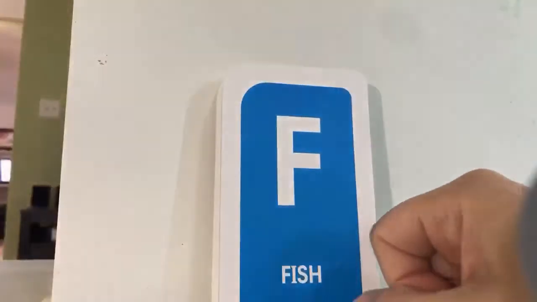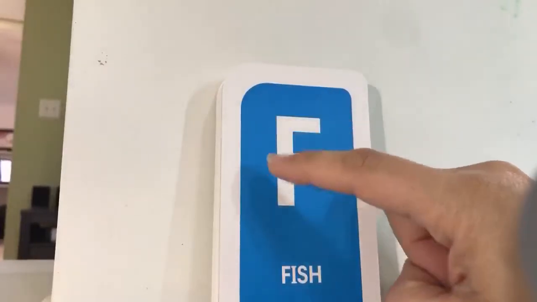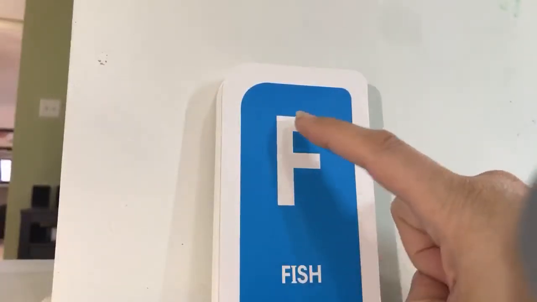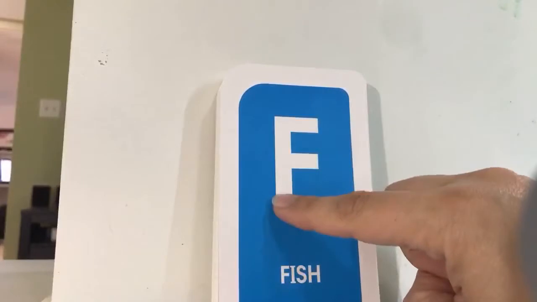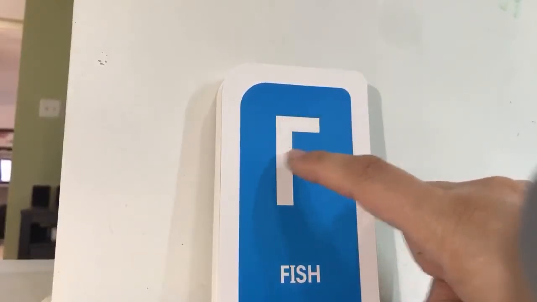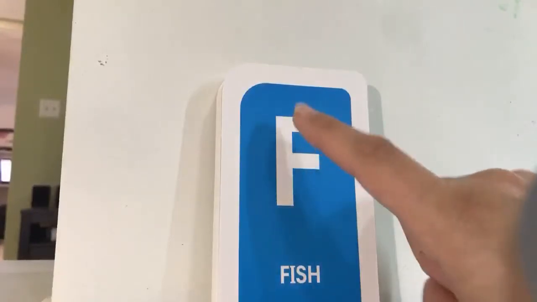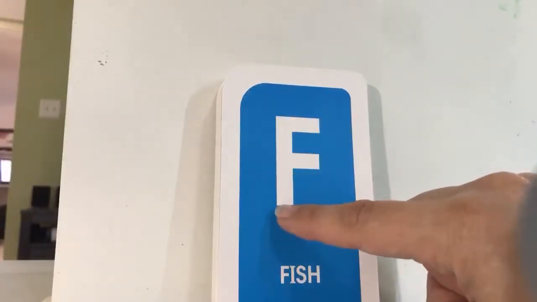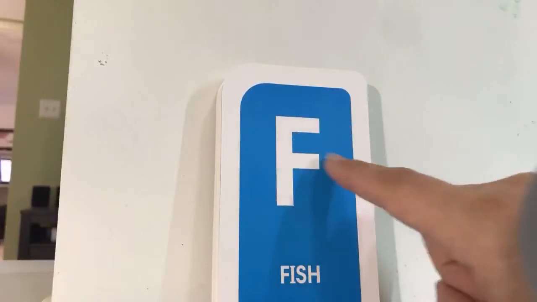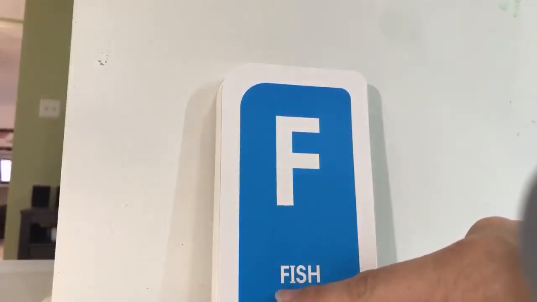This is big capital letter F. It's written very similar to big capital letter E. It's 1 stick down and 2 lines across. 2 lines horizontal. 1, 2. 1 big line down and 2 lines across. And this is the word fish. Fish.